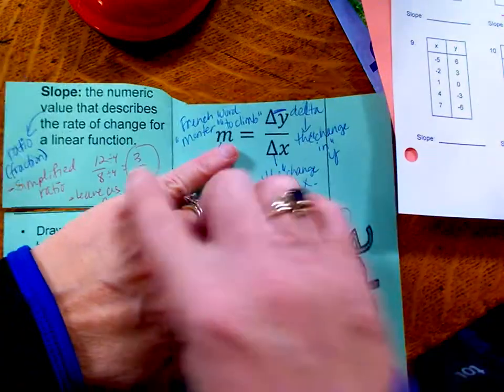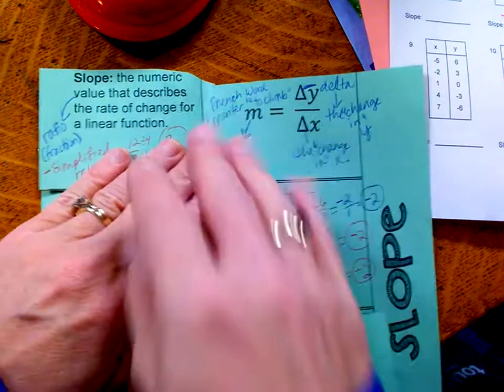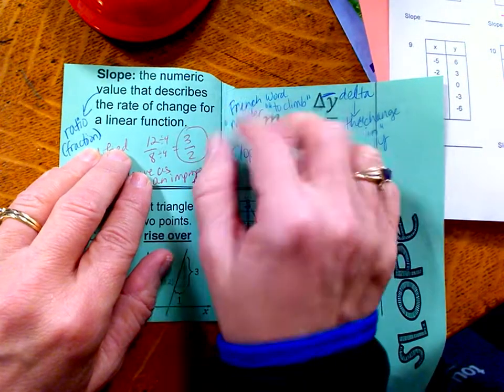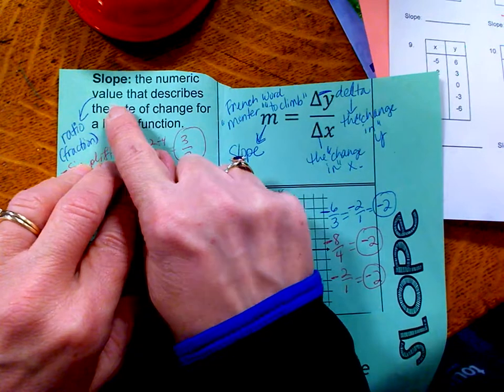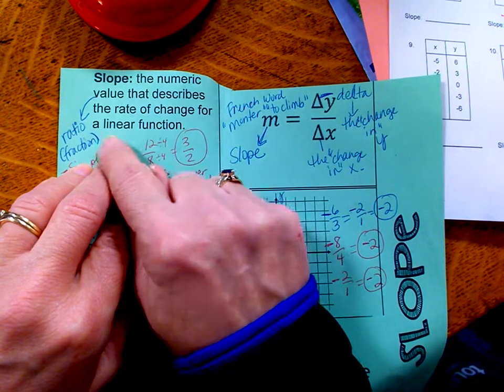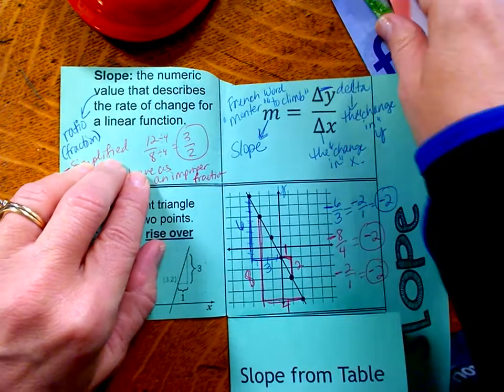But I'm going to explain what I have written here for my other classes so you can understand what's happening. And write this down if you have this. If not, you can make your own notes. So slope is the numeric value that describes the rate of change for a linear function. You're like, what the heck does that still mean?